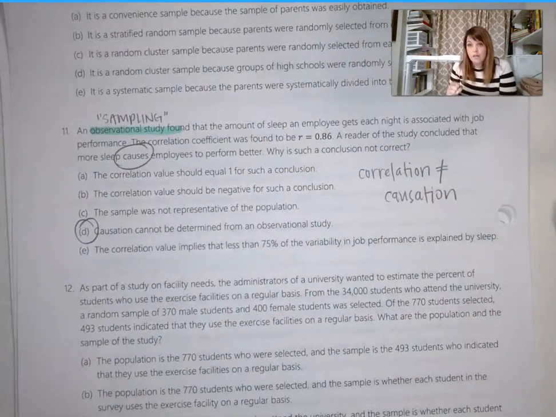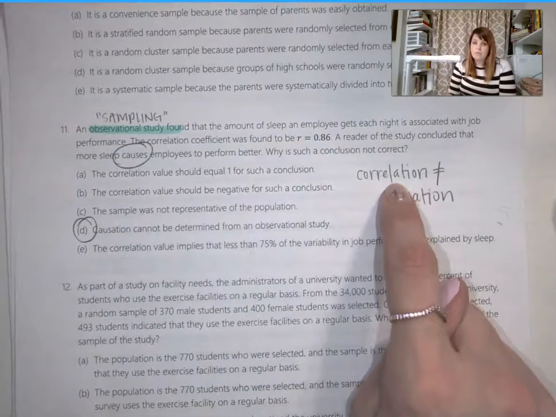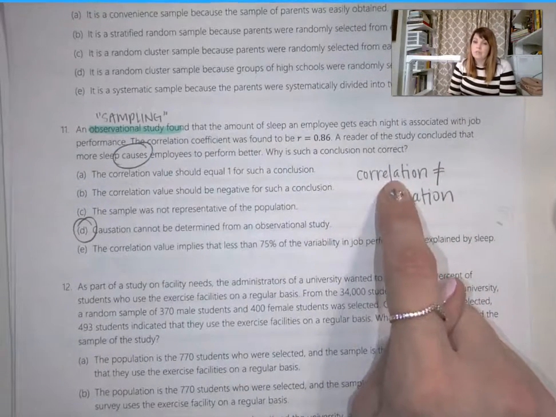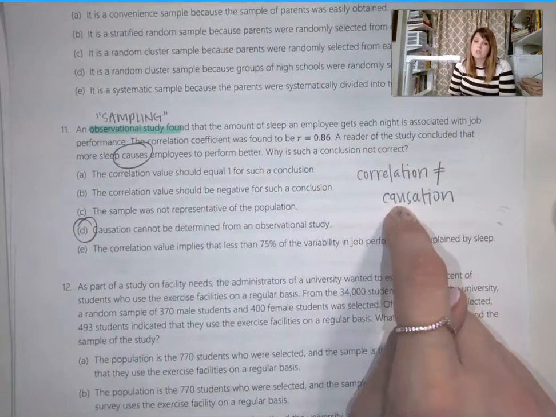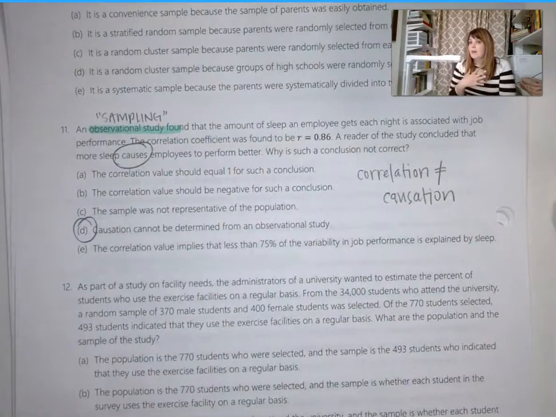You can see correlation, you can see a relationship when you sample, but we have to remember from Unit 3 that correlation does not equal causation. So no matter what, no matter how the sample was selected, causation cannot be determined from an observational study. It has to be an experiment. You can only get causation from an experiment.